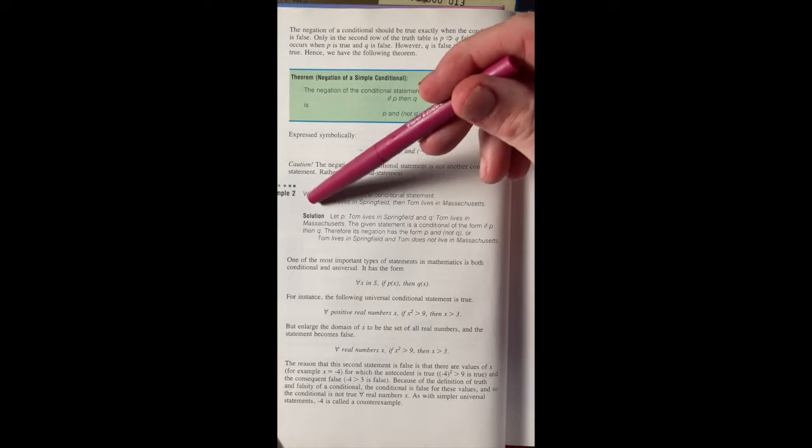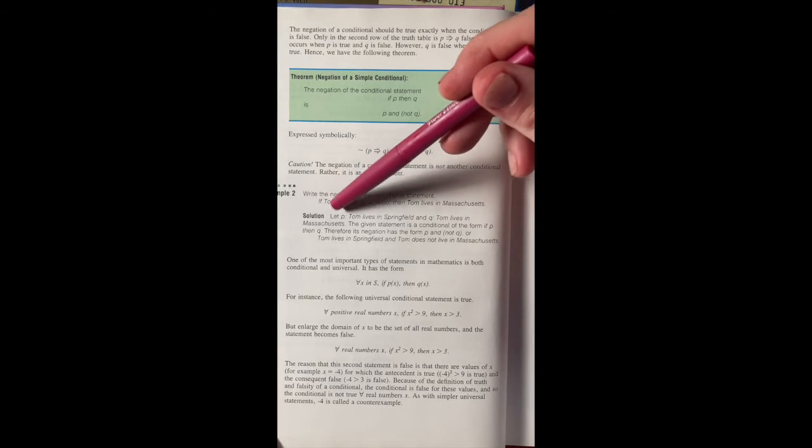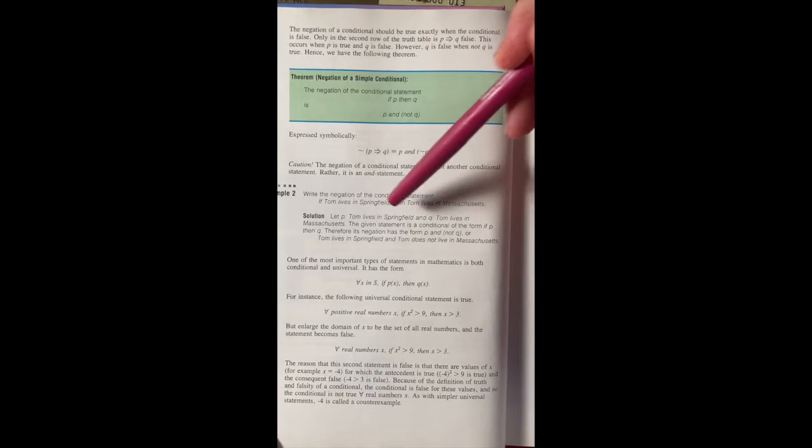All right. So take the negation of a conditional statement: if Tom lives in Springfield, then Tom lives in Massachusetts. Wait a minute. Tom lives in Springfield and Tom doesn't live in Massachusetts. How's that possible? Well, there are Springfields in all kinds of other places, which is why they chose Springfield for the name of the town in The Simpsons, so that nobody would know where they really were.